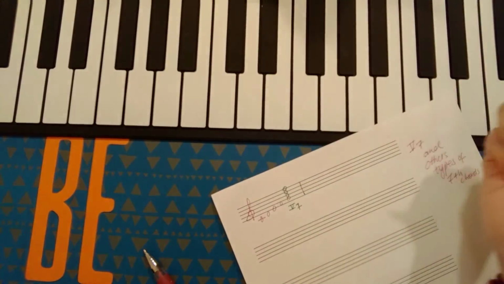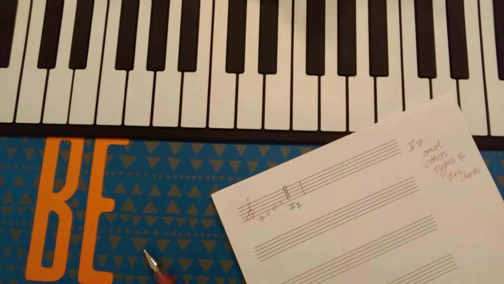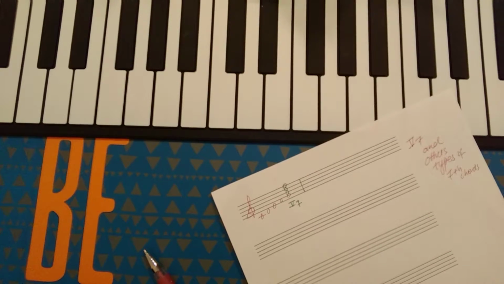Questions come in 2 ways. They ask you to write down a dominant 7th in a specific key or on a specific note.